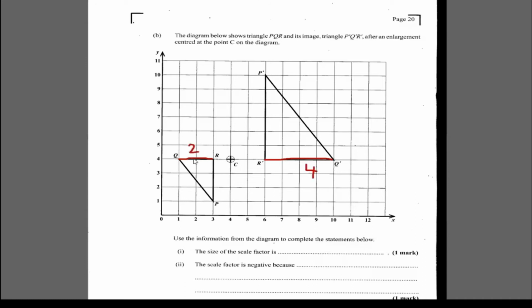Distance of the image over the object gives you the scale factor. The size of the scale factor is then 4 over 2, and 4 over 2 is 2. But since they said size and they didn't really ask for magnitude, you could just put 2. So the scale factor is just -2. Then they ask you, why is the scale factor negative? The scale factor is negative, as you can see, because the image comes after the object, the object is in front of the center of enlargement, all right?